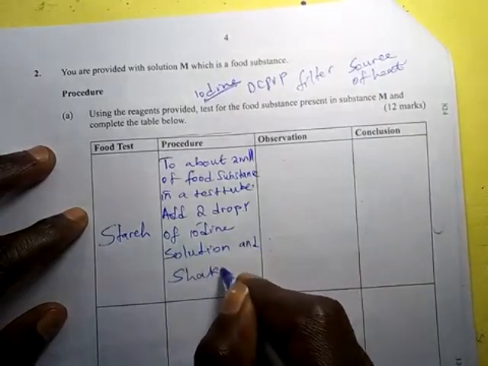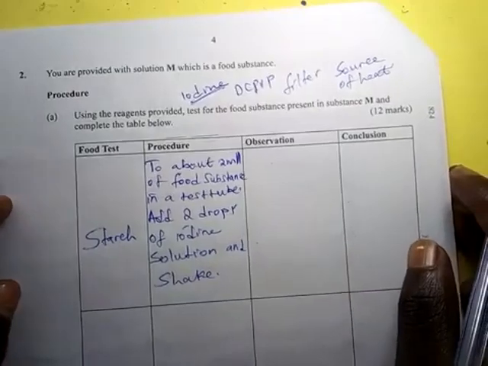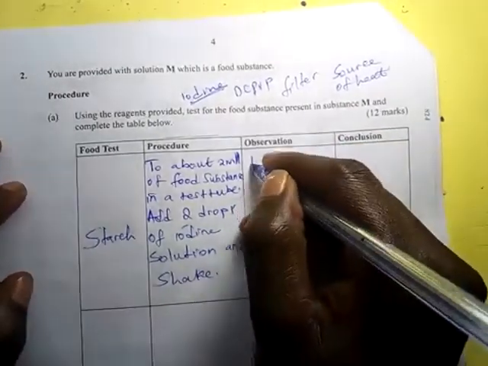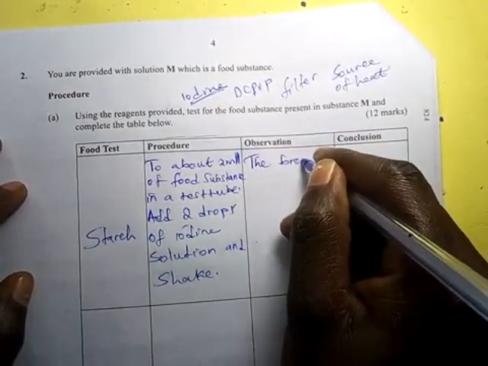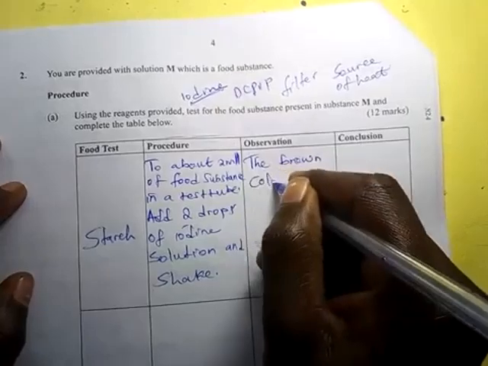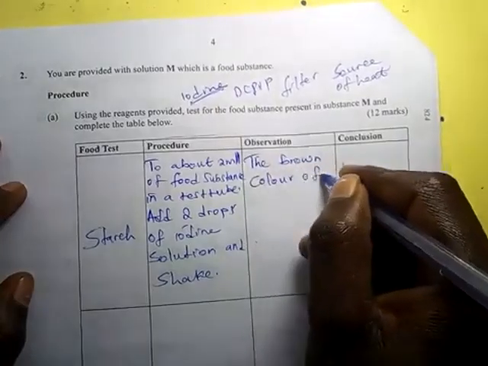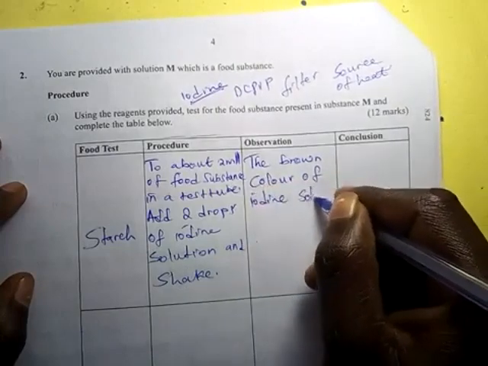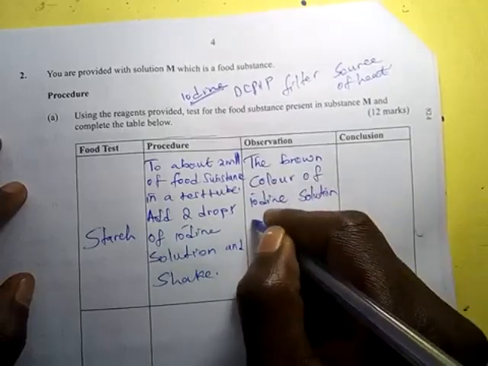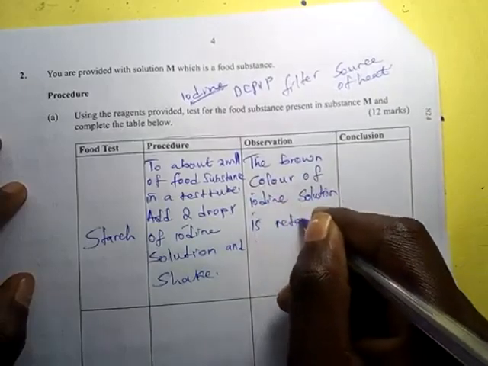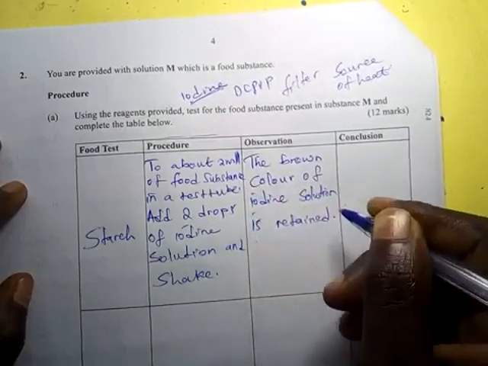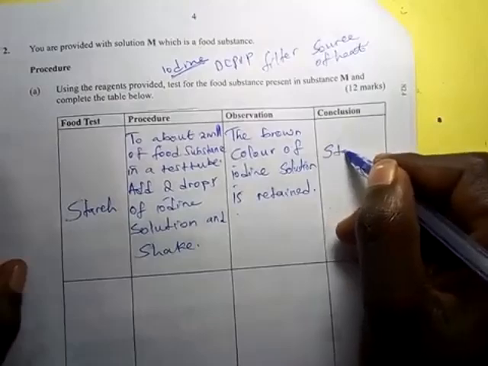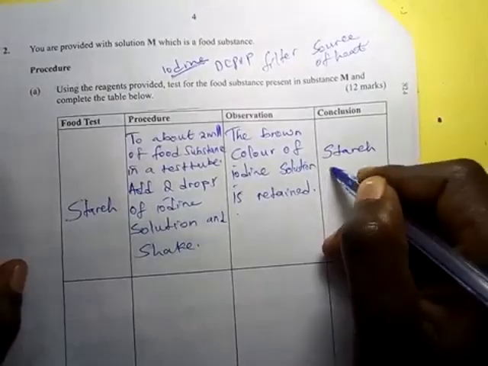Here the observation will be that the brown color of iodine solution is retained. Now automatically, starch is absent. The conclusion: starch is absent.